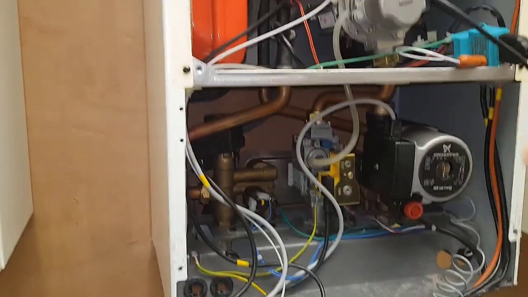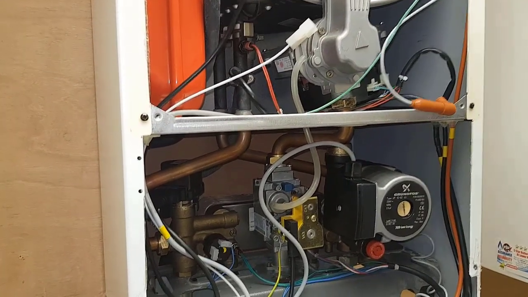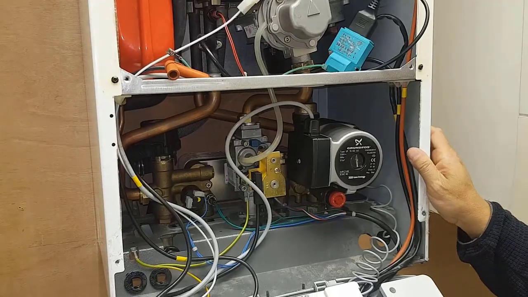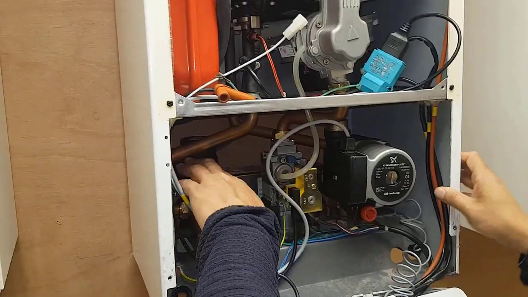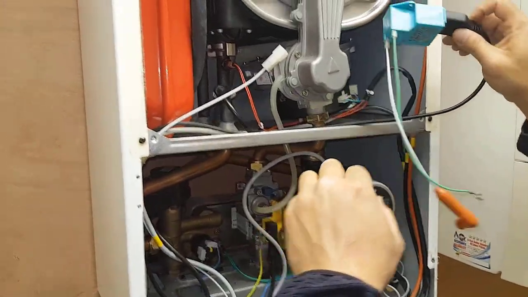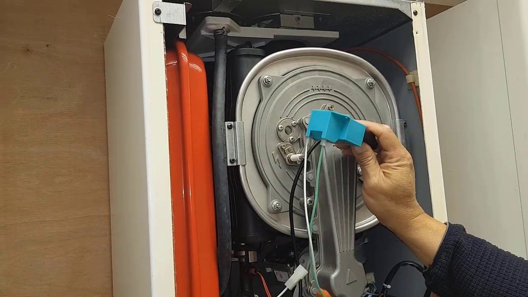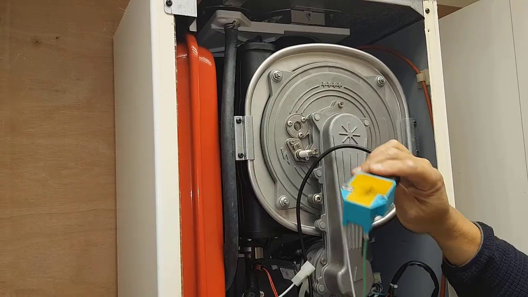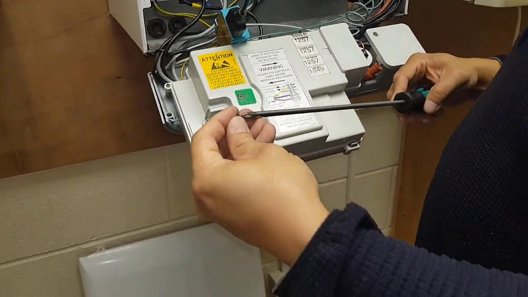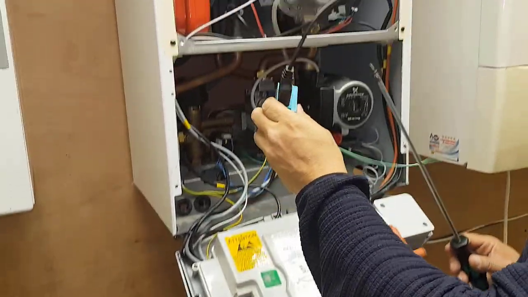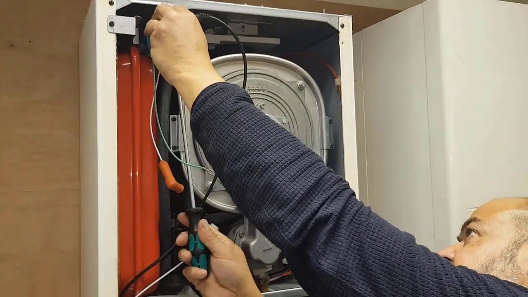Right, so now that I've put the actuator motor back on, what I'll do is I'll put the spark generator back on. Get the screws. It's easier to get the back one in first.